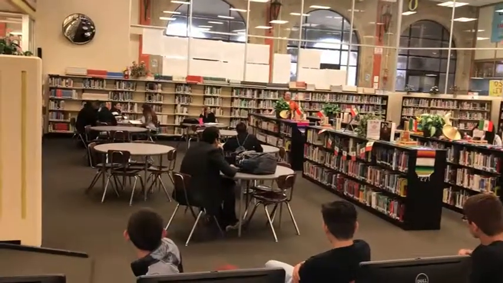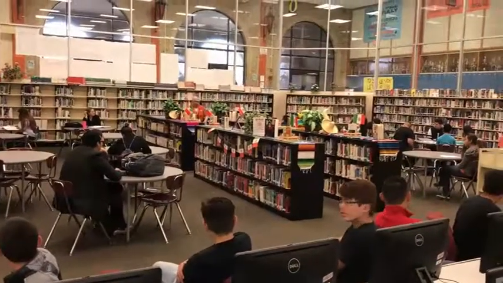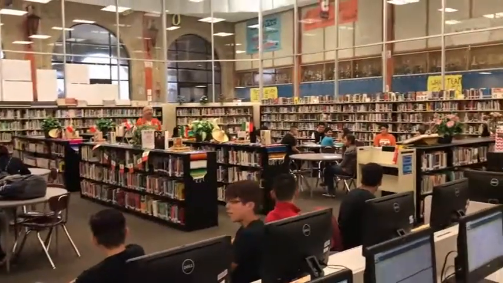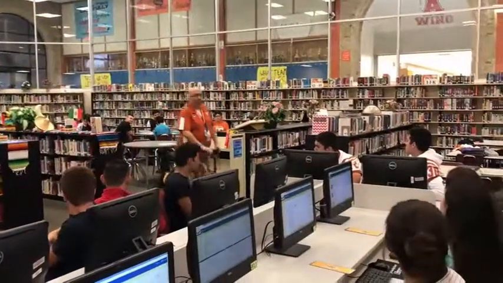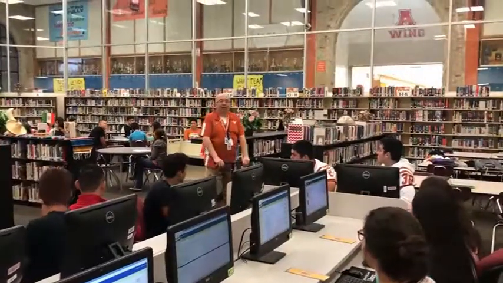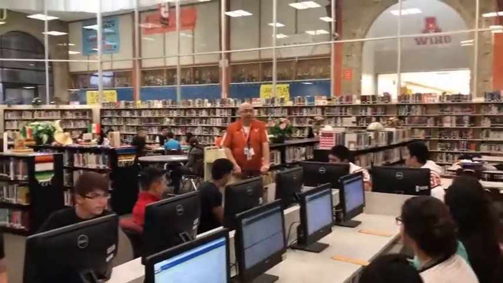you're going to have these two sections. All of these sections, and then those over there are your nonfiction books. All the way up to here. We start with 000 all the way to 999. Okay. So that's if your books start with a number.